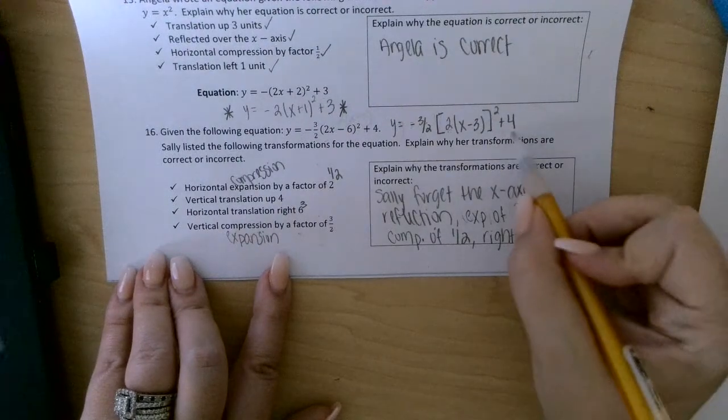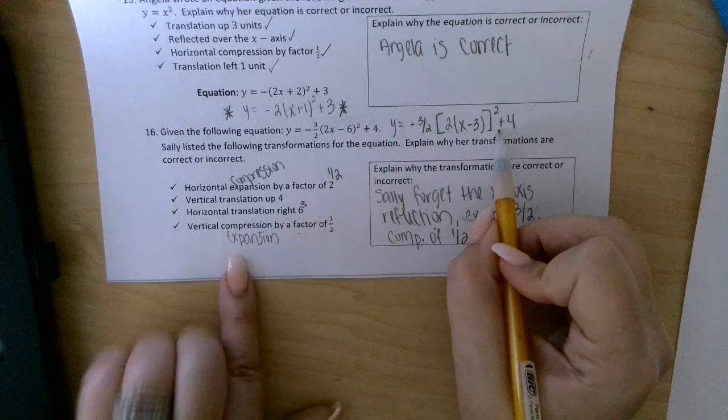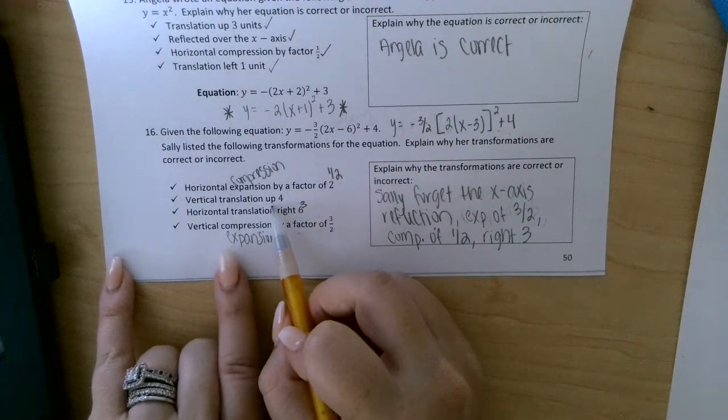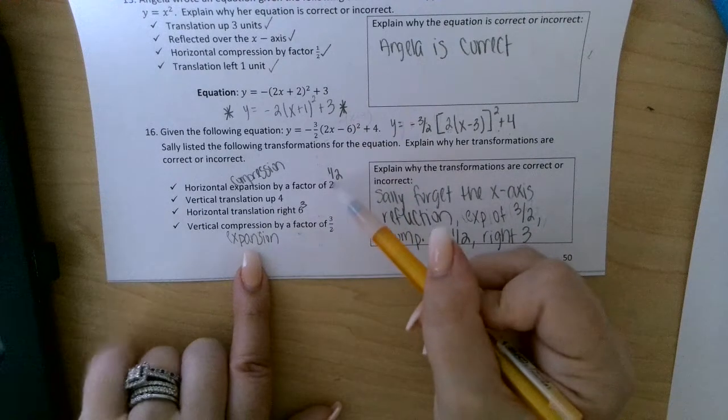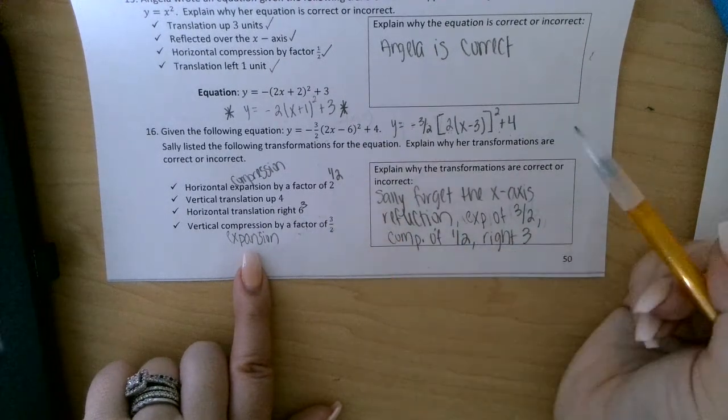And then at the end, this is your vertical movement up, down, and that is following the sign that we see. So that would be vertical translation up 4 units. So that is good. So she had the first transformation incorrect, the third, and the fourth.